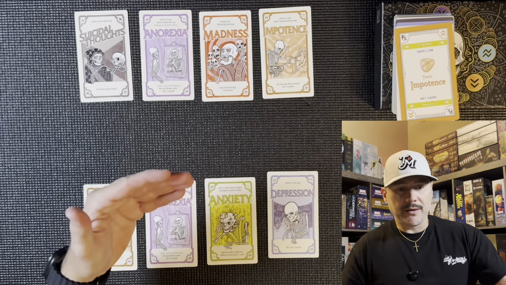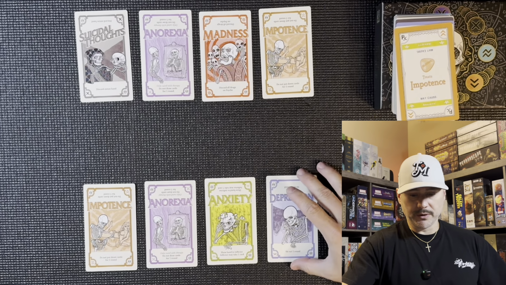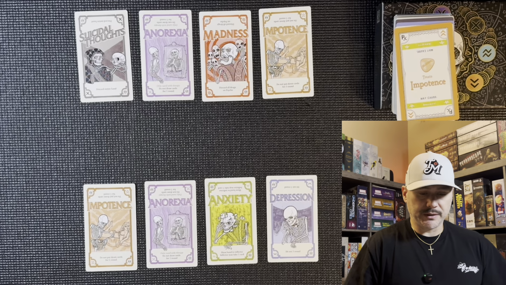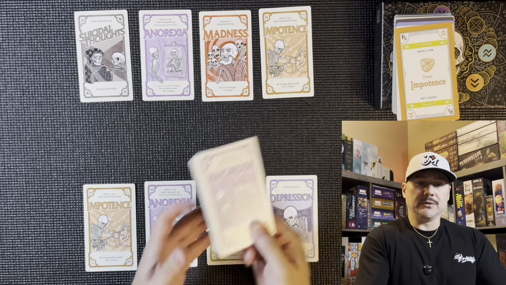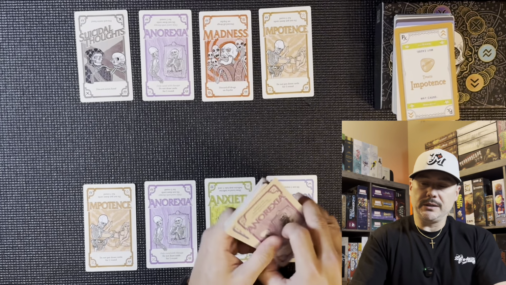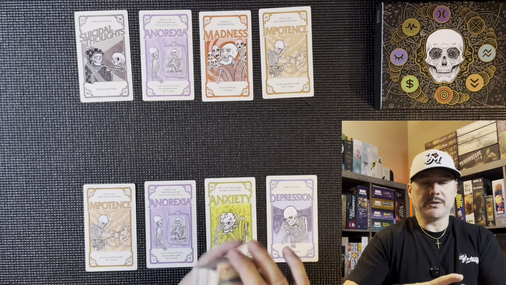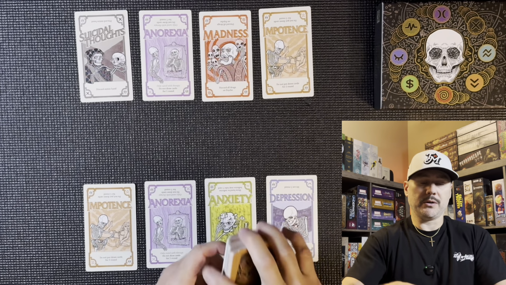So now that both player 1 and player 2 have 4 different disorders in their psyche, the disorder cards can now be shuffled into the big deck with the treatment cards, therapy cards, and episode cards.